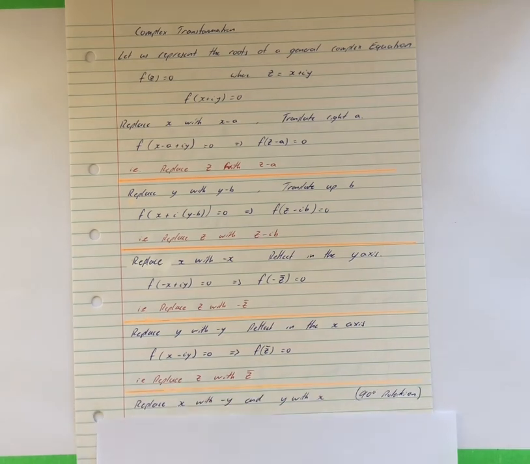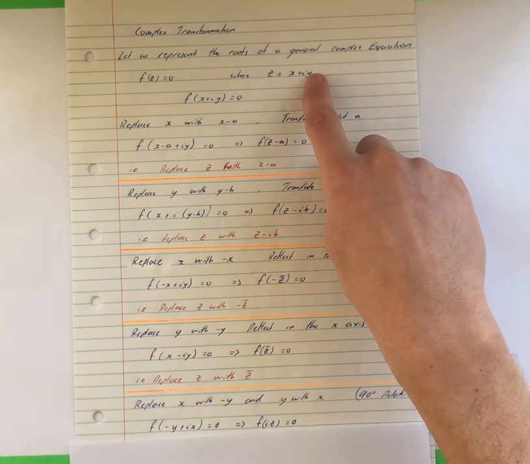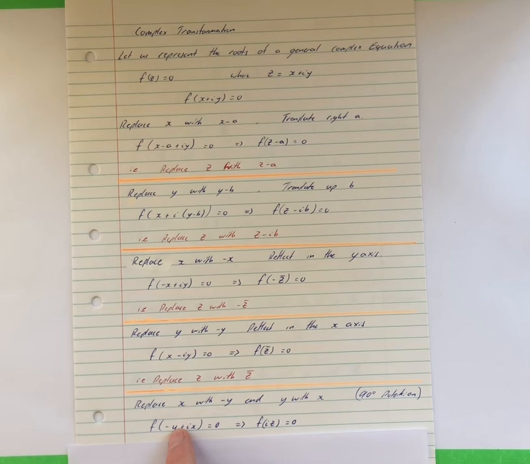Next, if we replace x with negative y and we replace y with x, that is a 90-degree rotation, but we want to just manipulate z, not do these two parts. So let's do the replacement. We get f of negative y plus ix equals 0, and that is just i times z, because the i multiplied by i is going to give negative 1 times y plus i times x. So if we just replace z with iz, that is a 90-degree rotation.